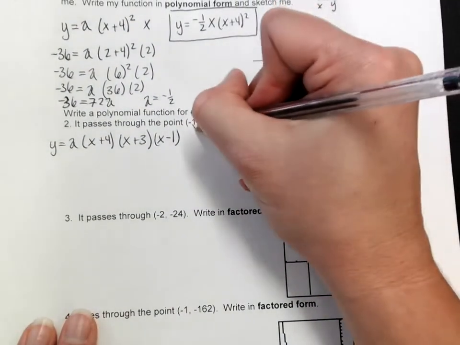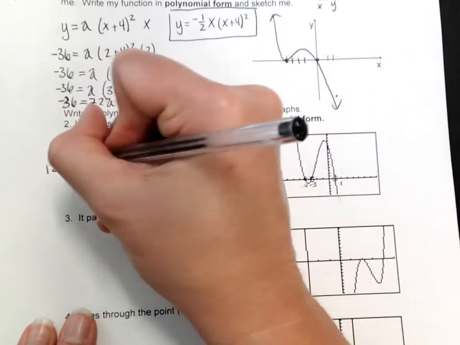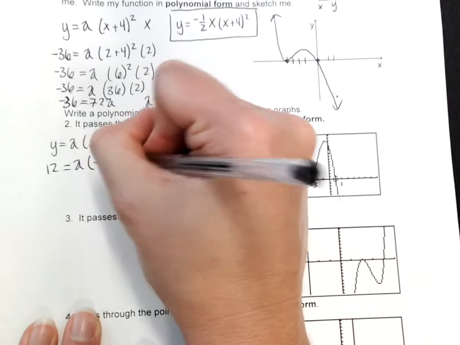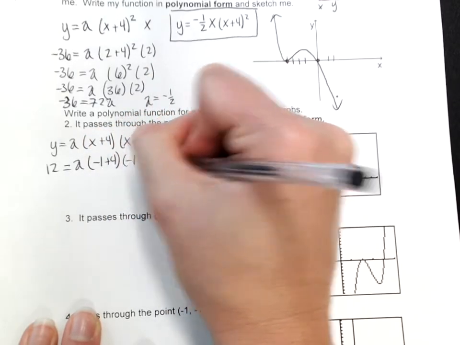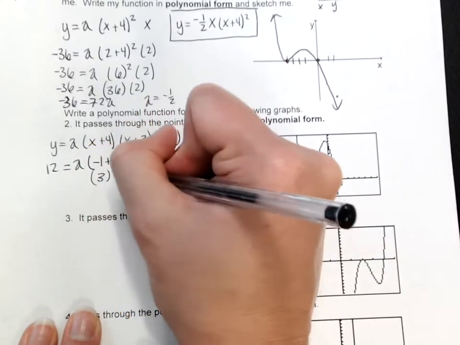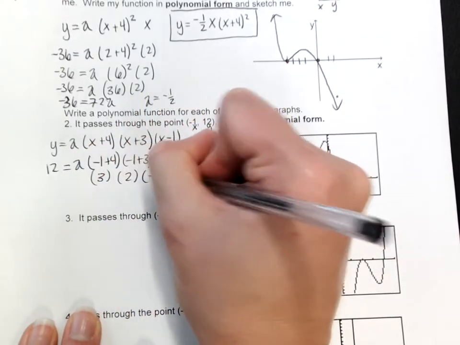Again, they've given you an x and a y to plug in and solve for a. So x is -1: -1 plus 4, -1 plus 3, -1 minus 1. That's 3 times 2 times -2.